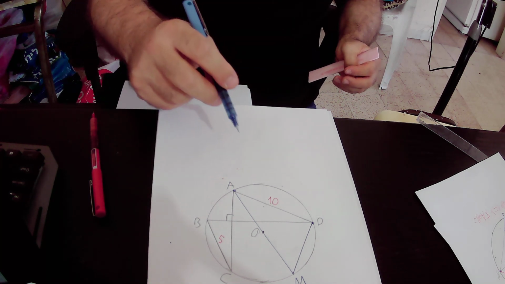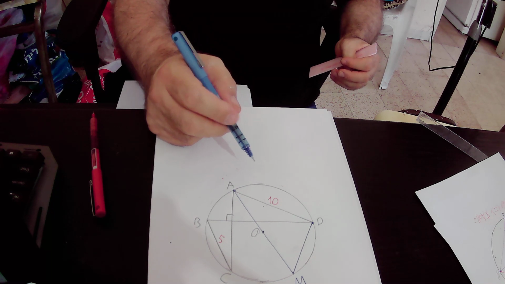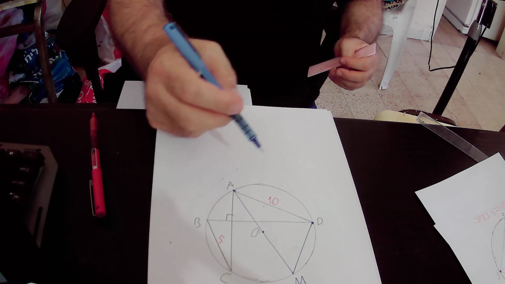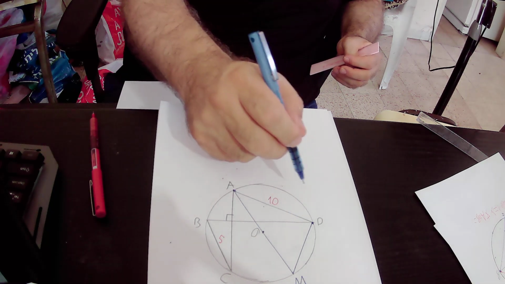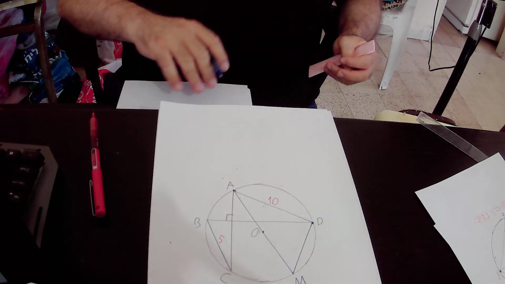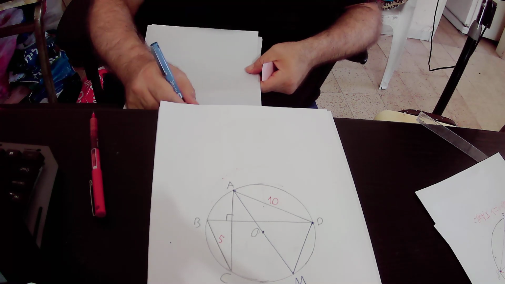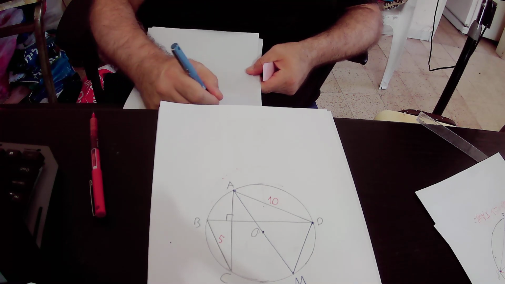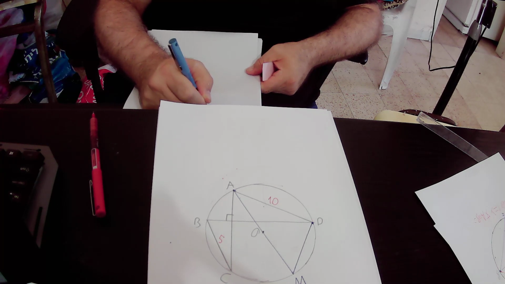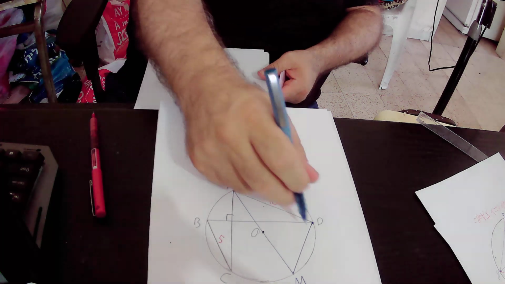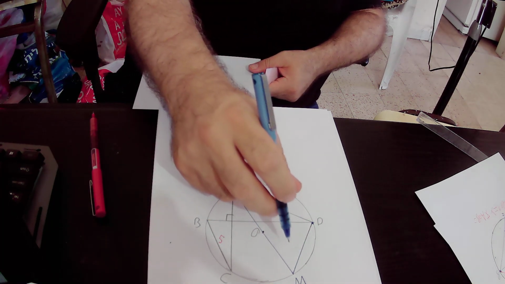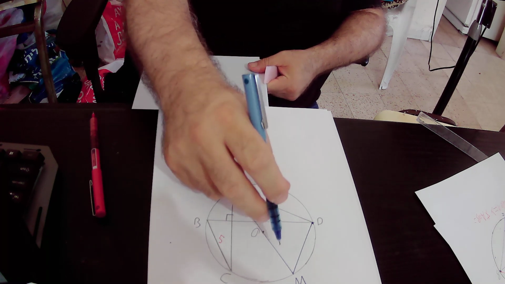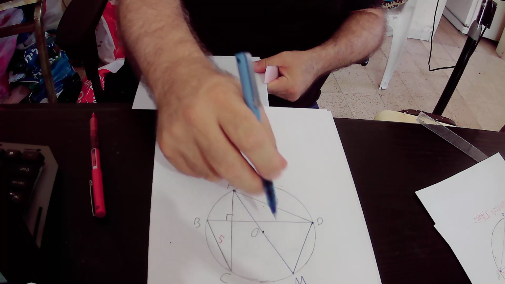Okay, as I've already told you, angle ADM, I write it down, angle ADM rests on chord AM, that is the diameter of this circle.